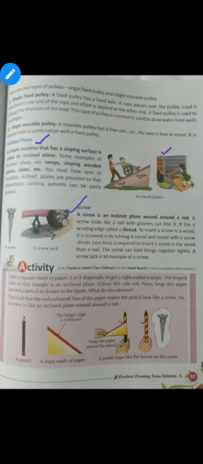A screw we can easily make with two simple devices. Suppose you take a pencil in your hand and cut a piece of paper as shown in the diagram. Then after that, if we slowly wrap it around the pencil, we can make a screw like this. So, a screw is a simple machine which we use in our daily life.